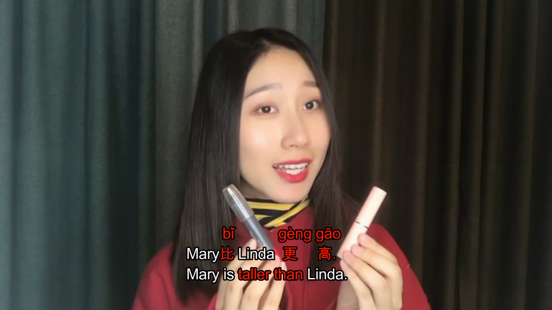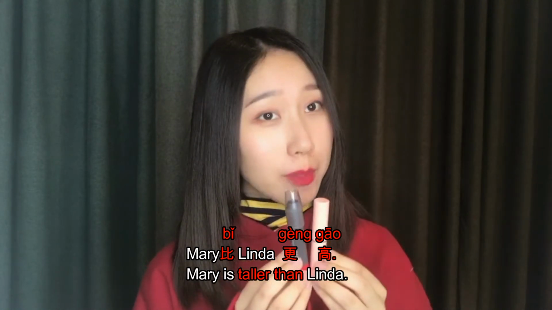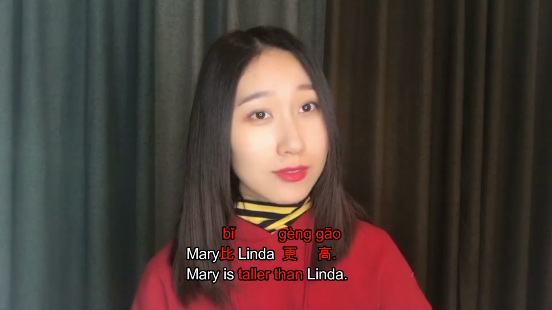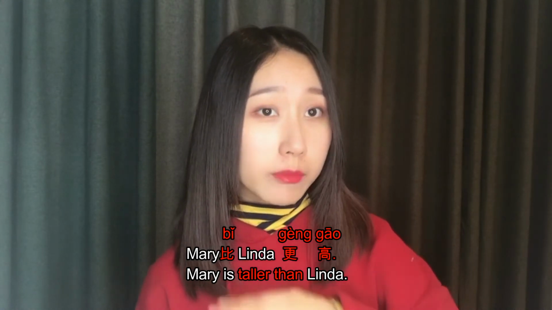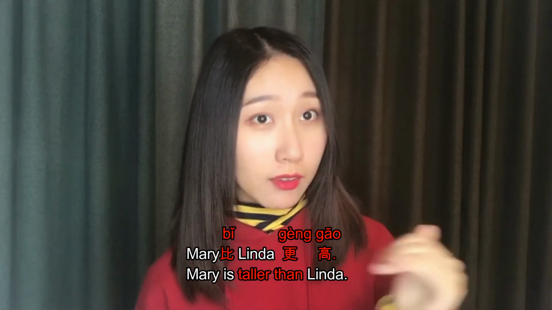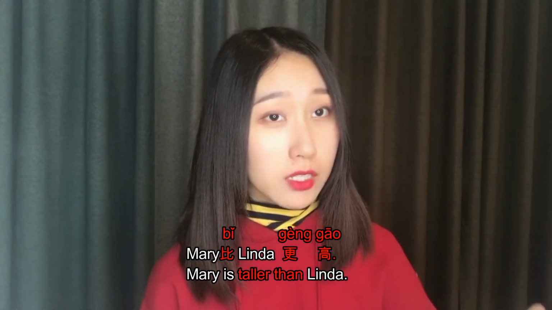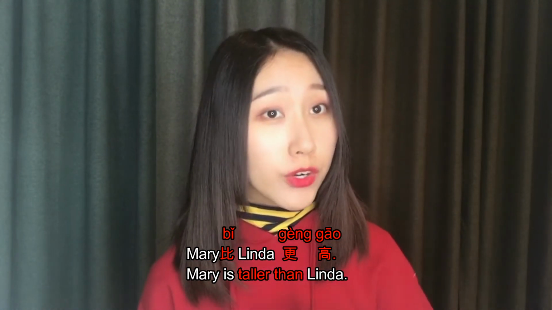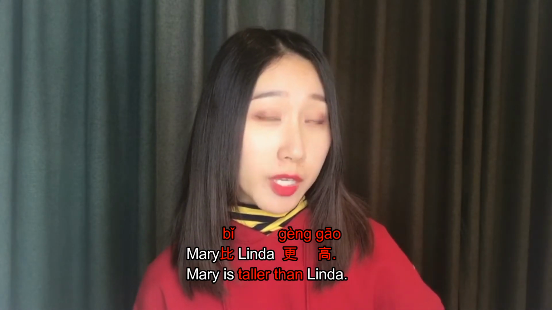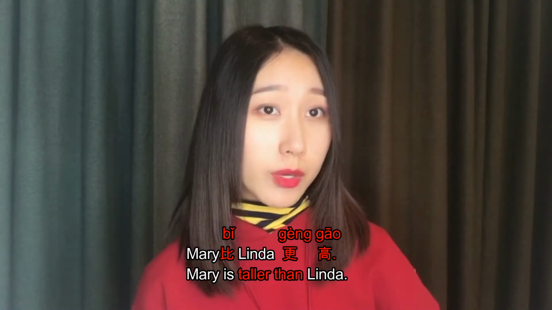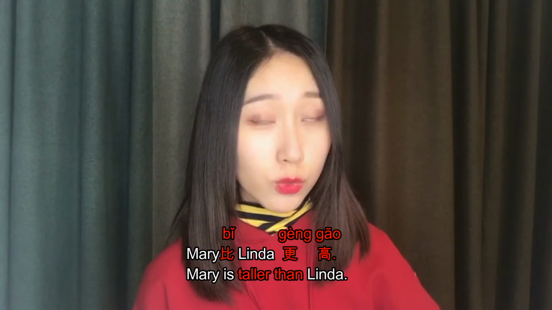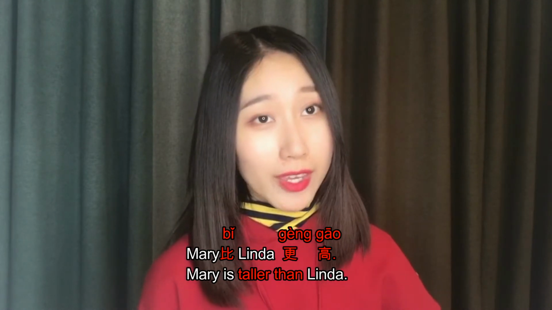We say Mary is taller than Linda. Mary 比 Linda 更高. Okay, please remember 比...更高 means taller than. 比 actually means compare, but we use than to express compare here, right?